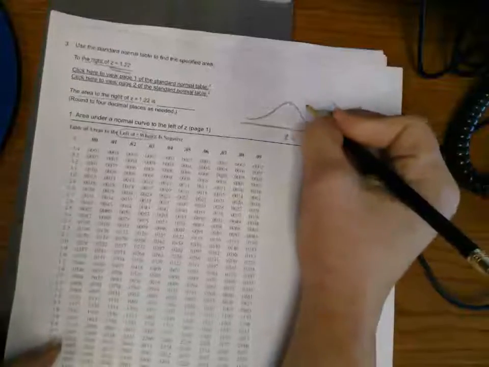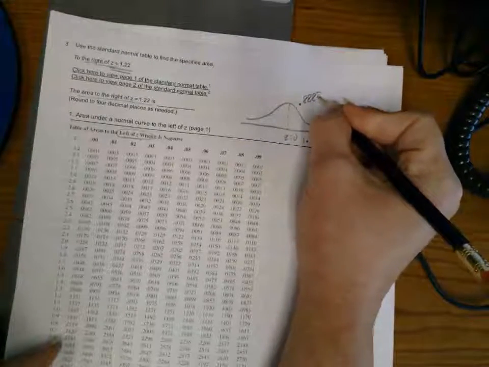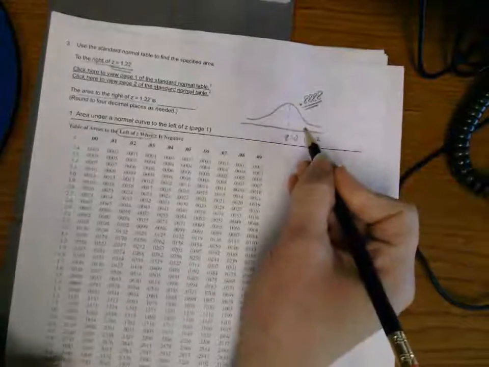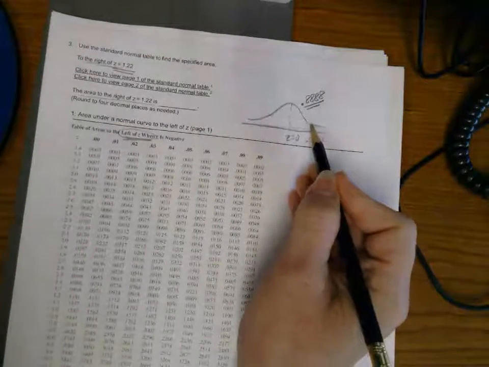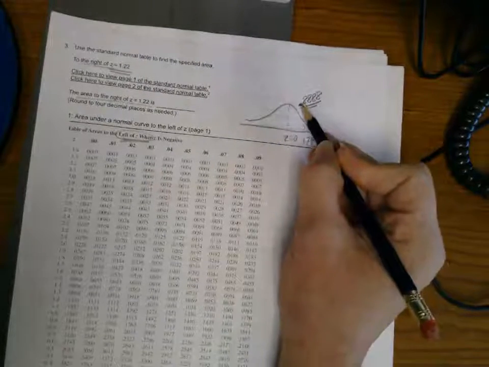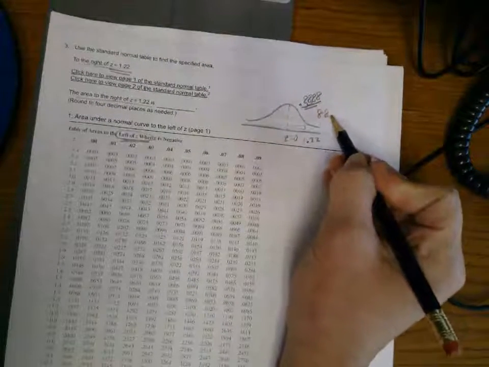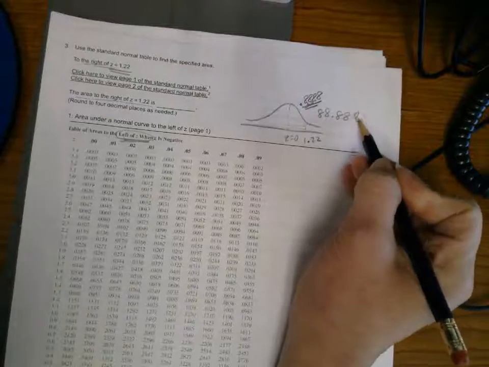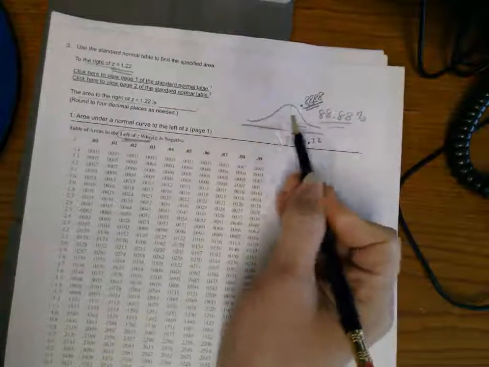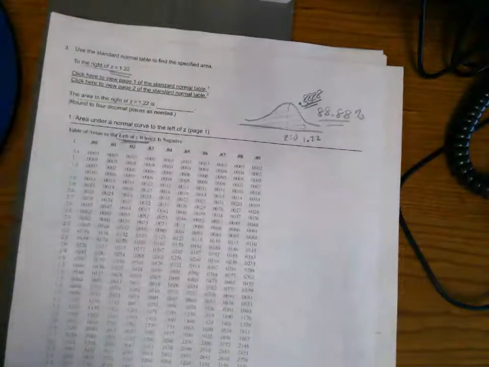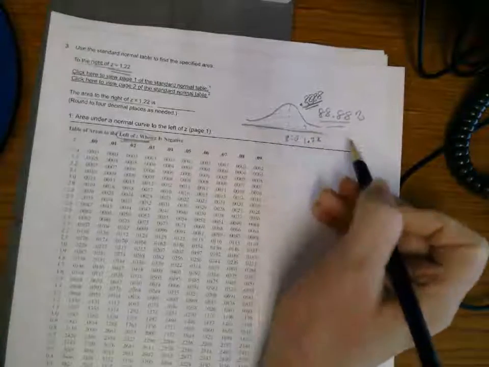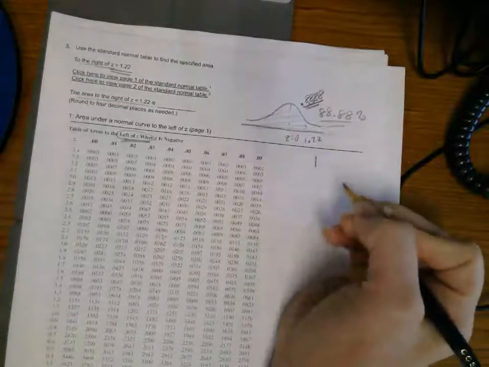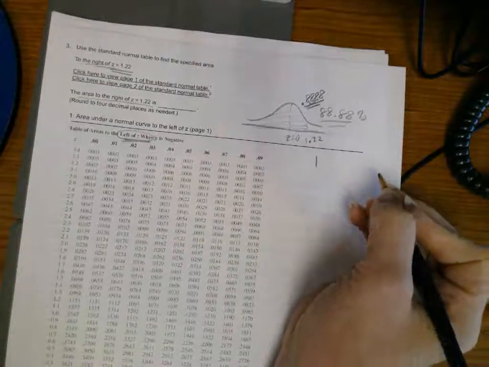That means 0.8888 would be to the left of. Again, all this table does is to the left of. And as a percentage, that would be 88.88%. Most of the data is to the left of. All right, but again, ours asks us to do to the right of, so we need this opposite tail end. So the entire curve makes up 100%, or the number 1 as raw data.